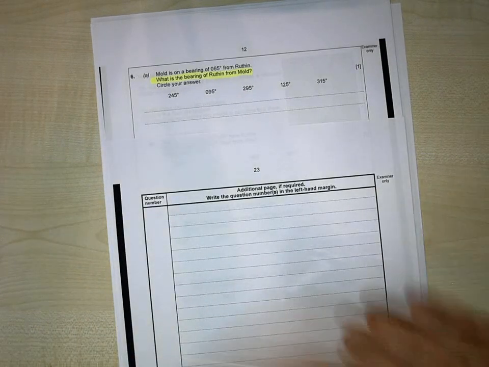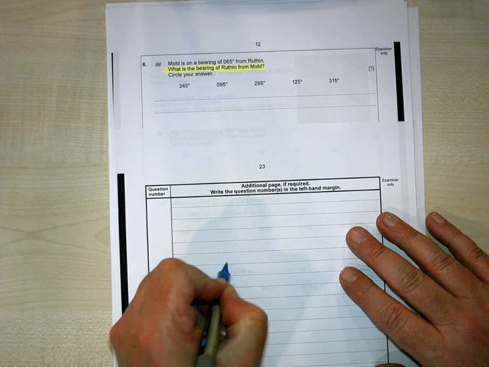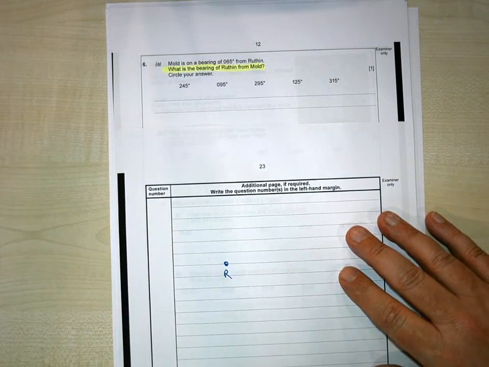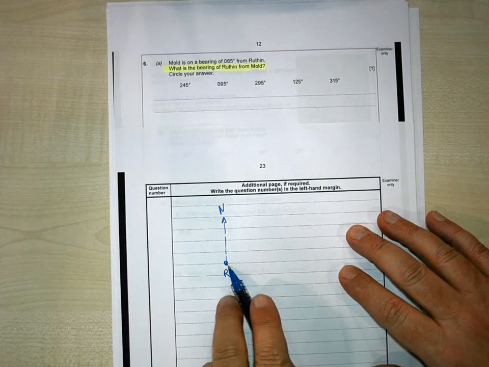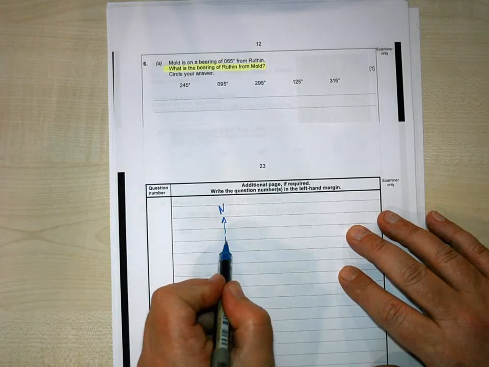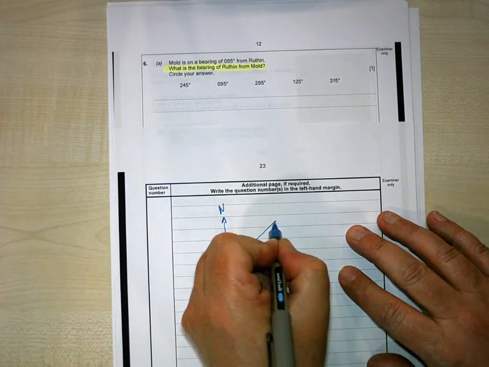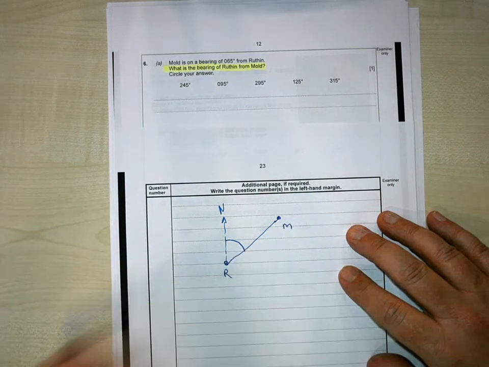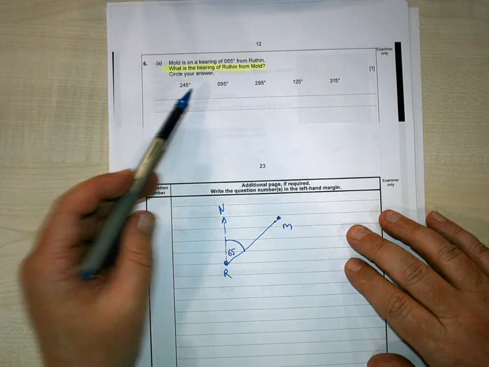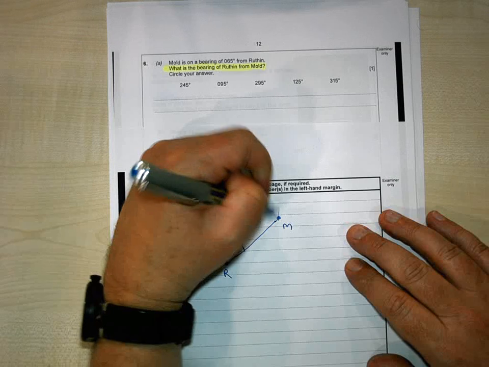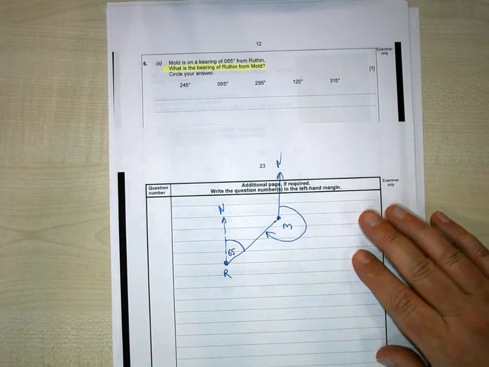So I would certainly here be thinking, right, mould is on a bearing of 065 degrees from rough-in. So if I draw myself a little diagram, there's rough-in. I've revised bearings, so I know what I'm doing. From north, to get to mould, I'm going to turn through about 65 degrees, which I know is an acute angle. So that's going to take me to mould. And what I need to know is the bearing of rough-in from mould. So now I'm standing there, and I need to find out what that angle is.